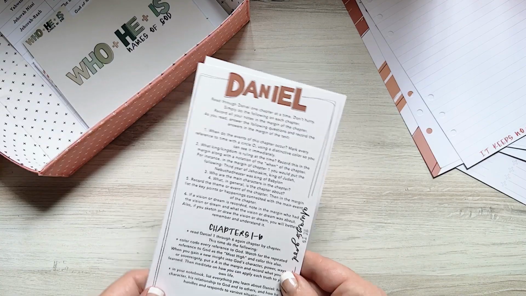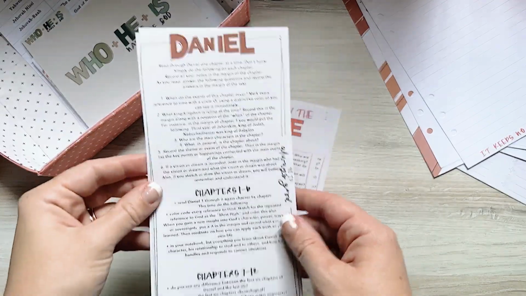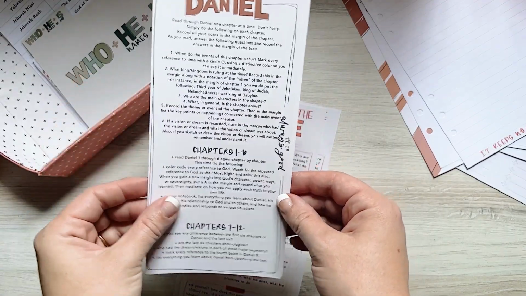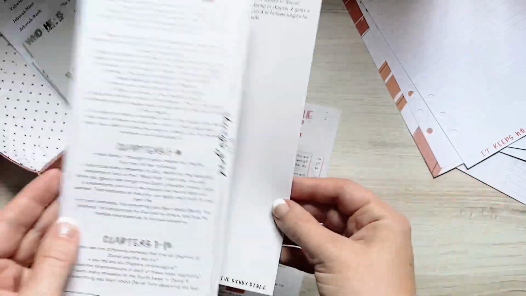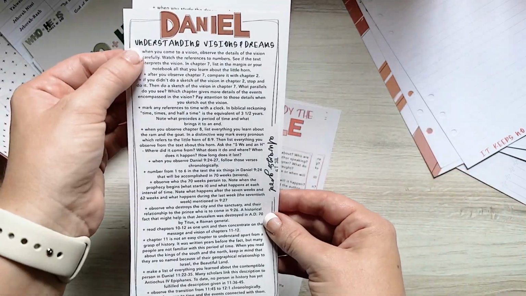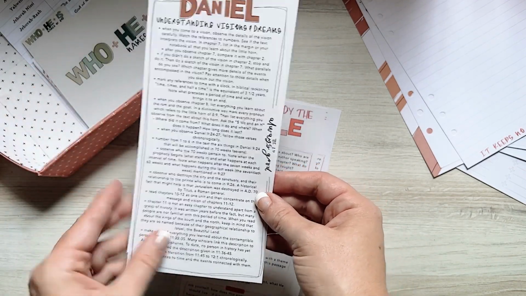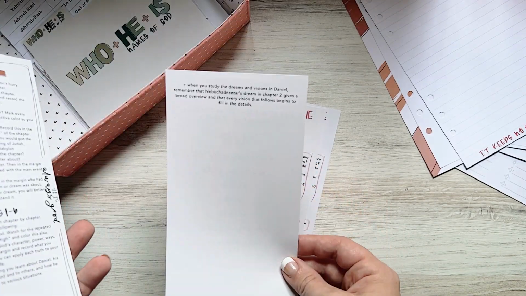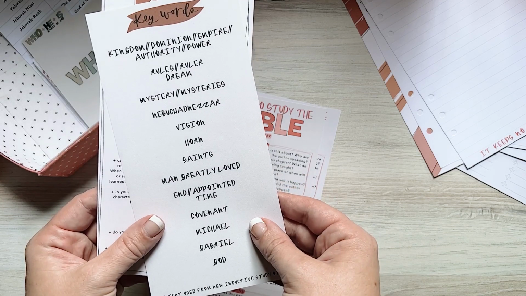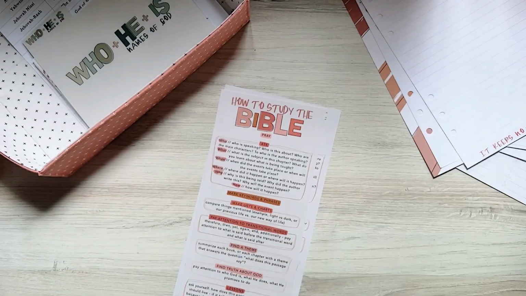Daniel. Daniel was pretty long, so it's got the chapters, and it's actually 4 pages. On the back it has this whole thing about understanding visions and dreams. I didn't want to cut anything out, so you've got the whole thing about understanding that, and then a little bit on this side, and then you've got the keywords.